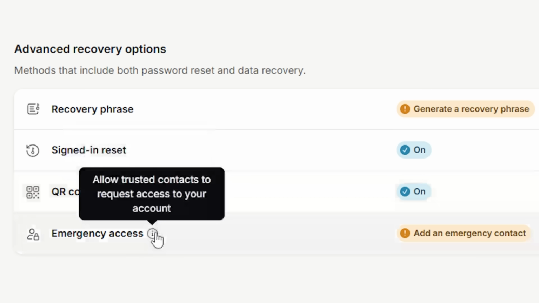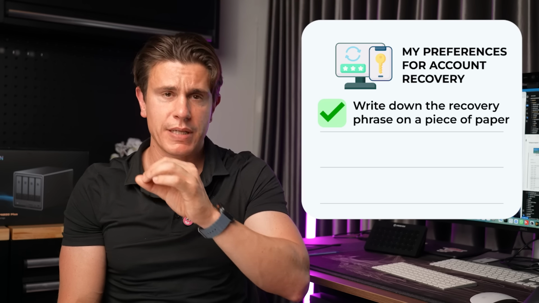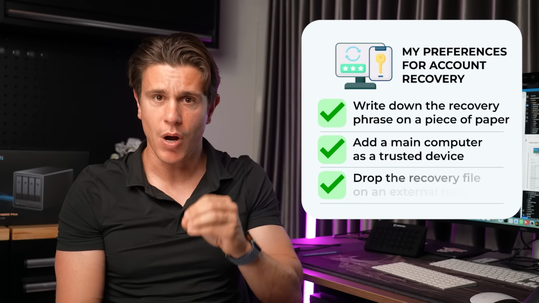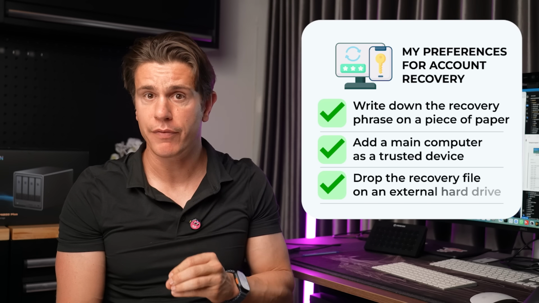I always turn on at least one of these, maybe even a couple of them. My personal preference is to write down the recovery phrase on a piece of paper and then put it somewhere in a safe deposit box or somewhere truly safe, but also add my main computer as a trusted device and drop the recovery file on an external hard drive. Sound a little paranoid? Well, maybe, but I've gone through catastrophic data loss before, and let me tell you, it was truly not a fun time.